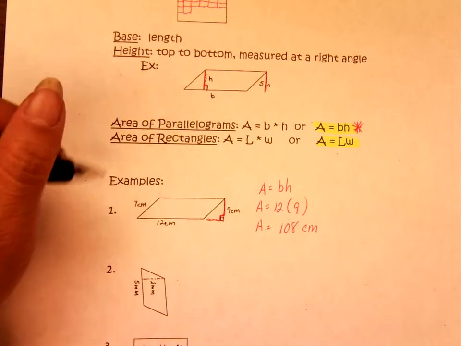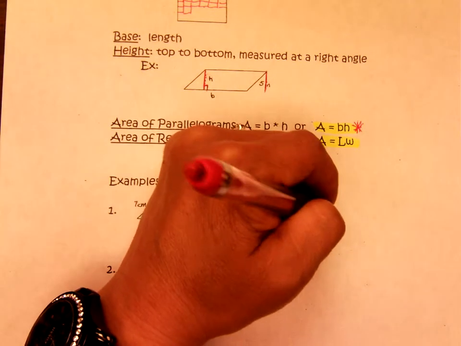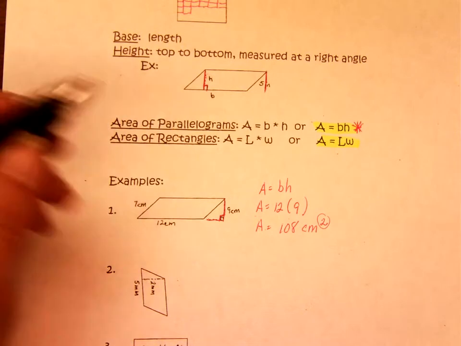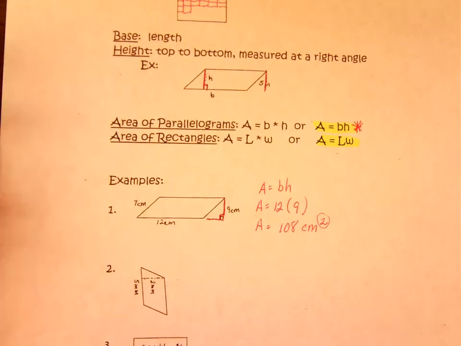Here's the thing, with area, you always have to write centimeters squared. Don't forget that square, because if you just write 108 centimeters, it might be perimeter that you're talking about, or another unit. But for area, you always put that square.